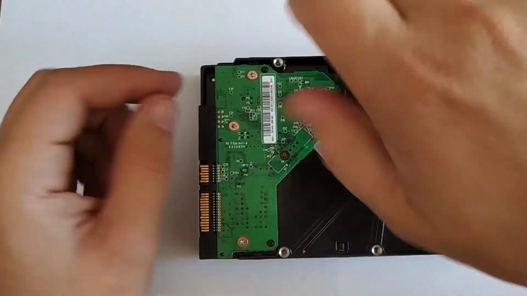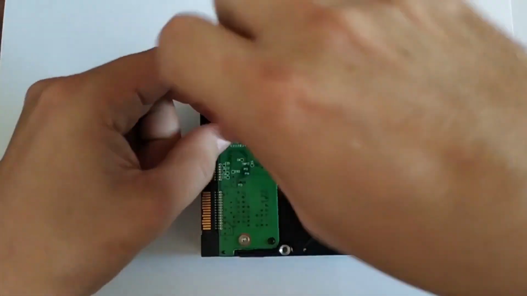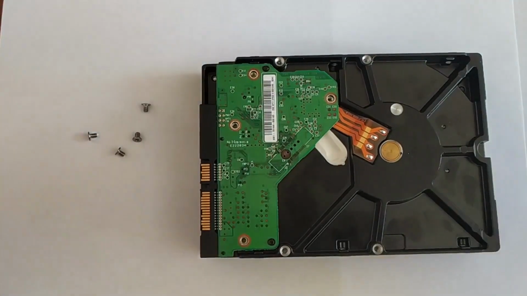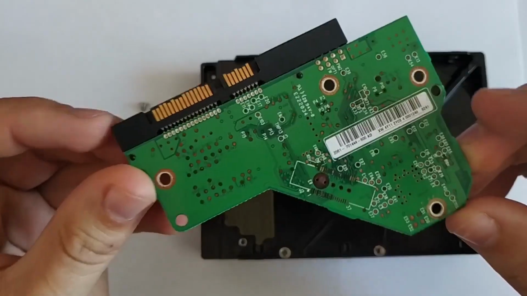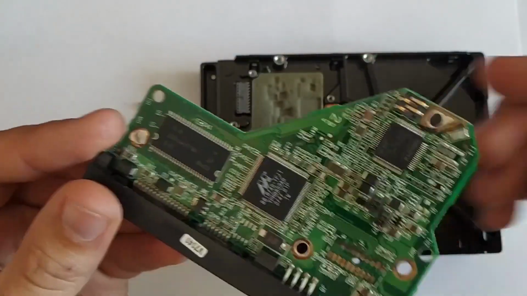If your disk is of laptop type, it can have more bolts than that, but the basic principle is the same, so it doesn't matter actually if you are dealing with a larger or smaller hard disk. Having finished with the bolts, pull the board. Don't worry, you're not going to damage anything, provided that you have unscrewed all the bolts.